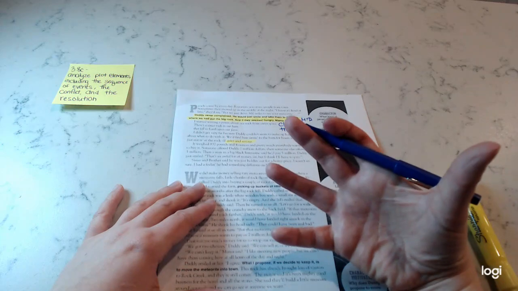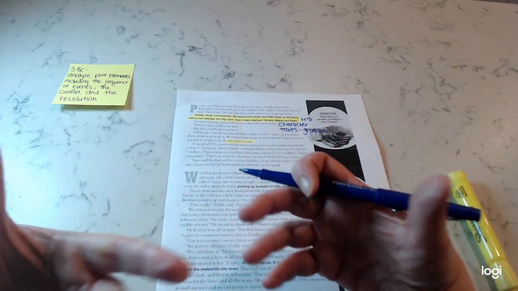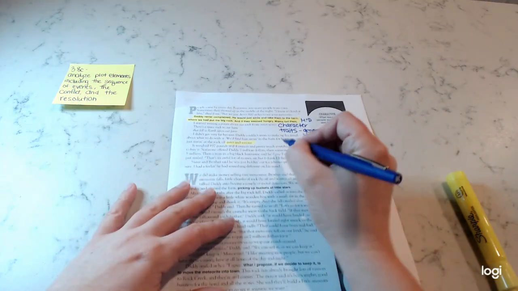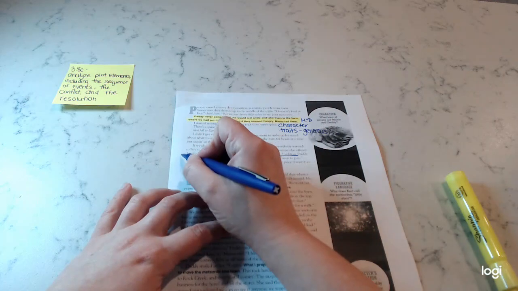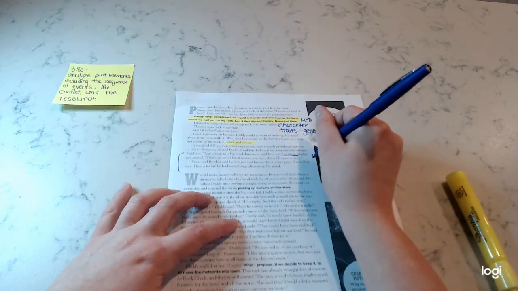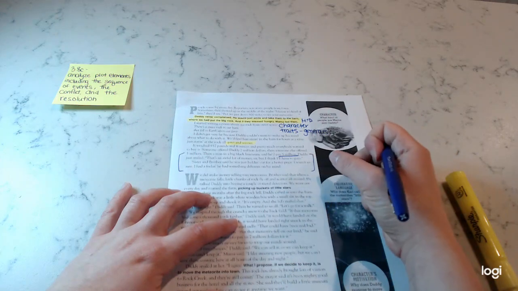So it's curious to me that these characters know that their family is struggling, and all of those problems could be solved by these huge amounts of money, $5 million. So I'm going to put brackets over here because I feel like this is an important part of the story. It's revealing that something is about to happen.